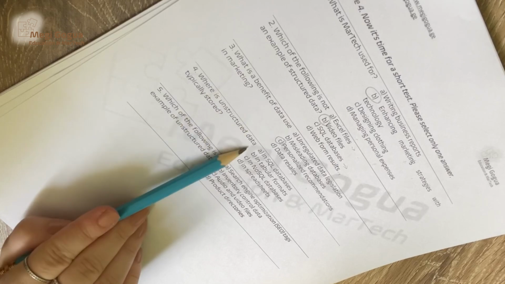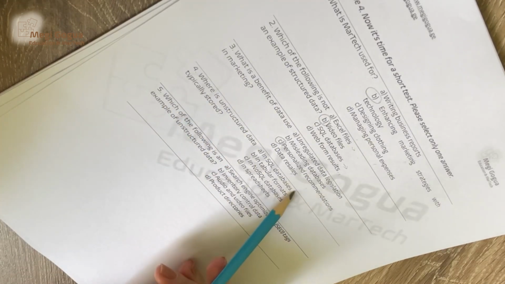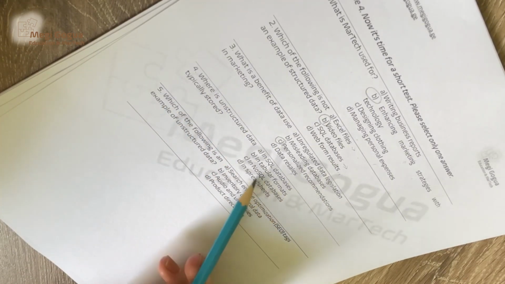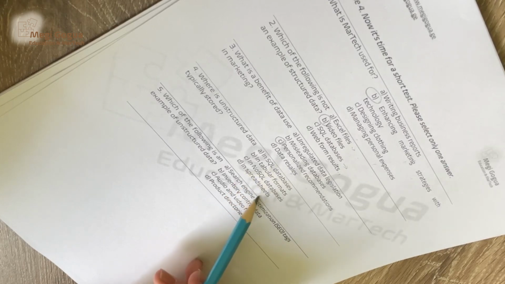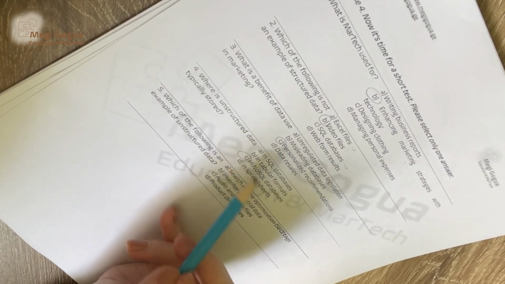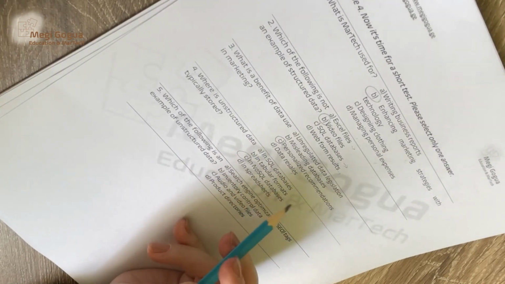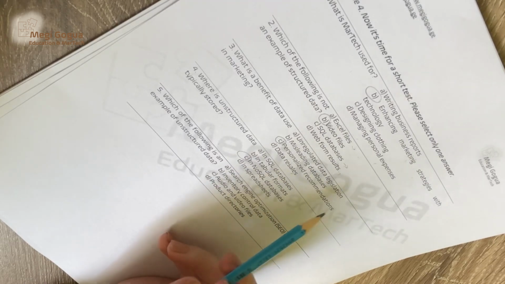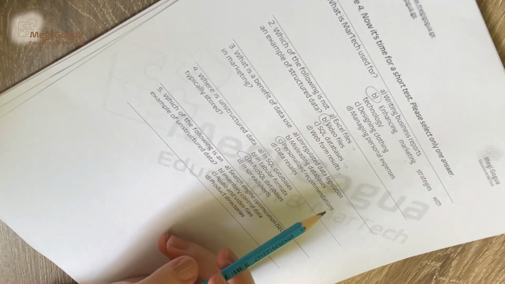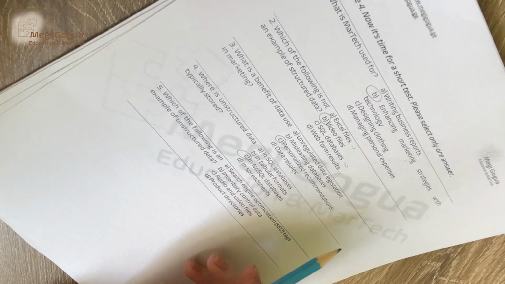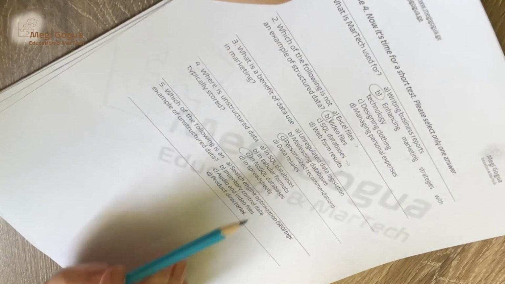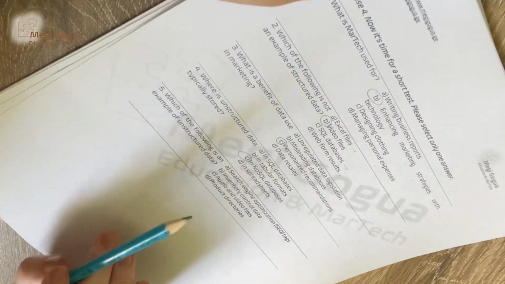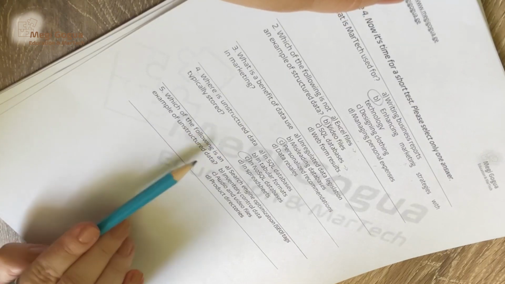Where is unstructured data typically stored? In SQL databases, in tabular forms, in non-SQL databases, in spreadsheets. So the only example of unstructured data storage is the non-SQL database, and we select here C. And which of the following is an example of unstructured data?